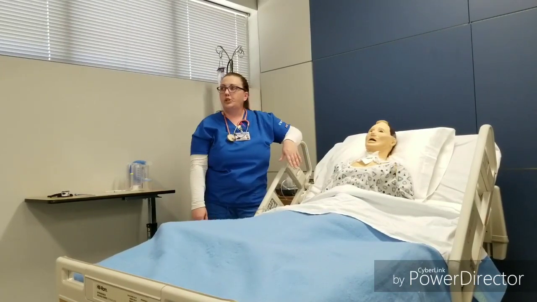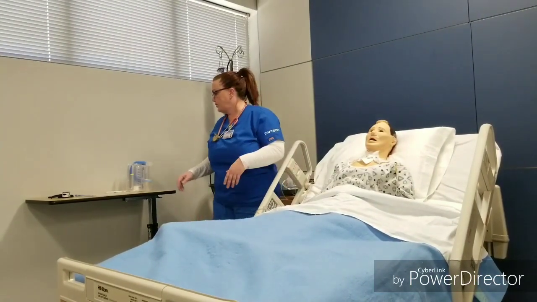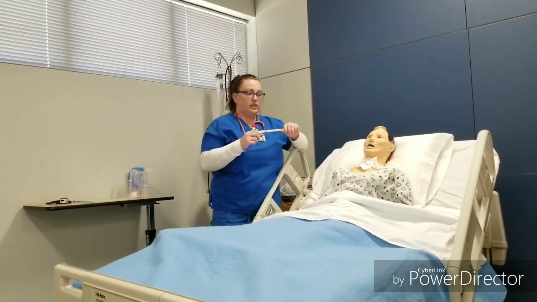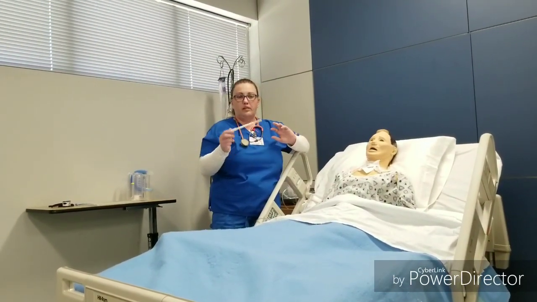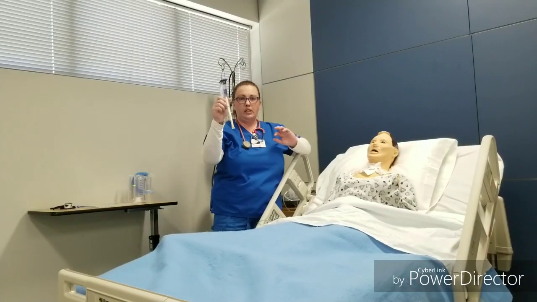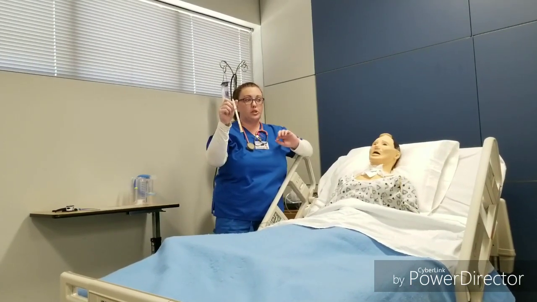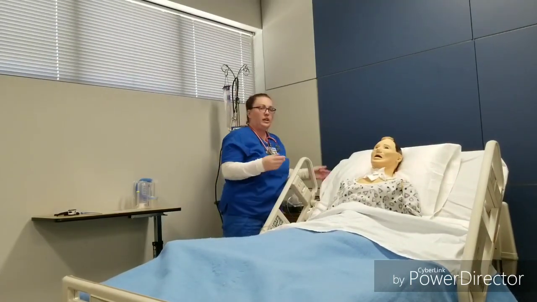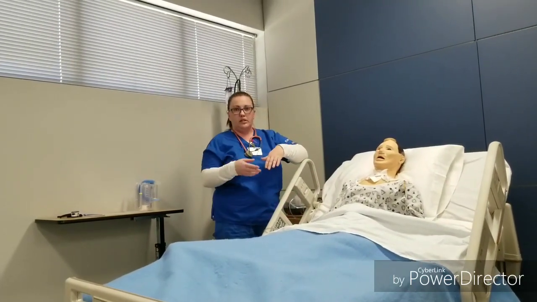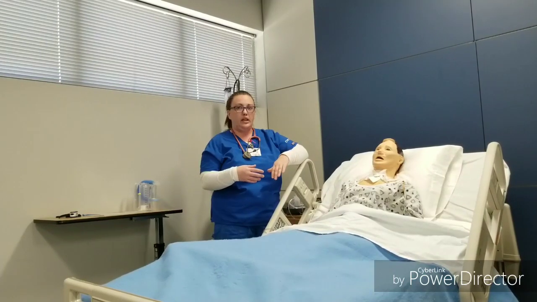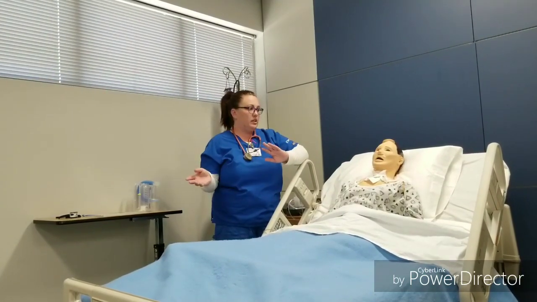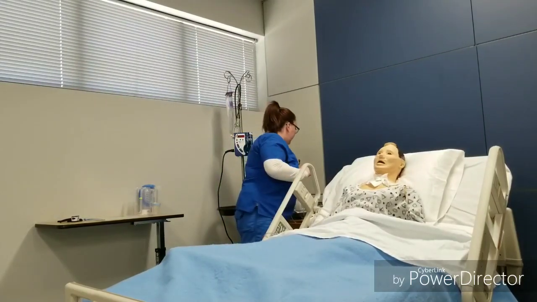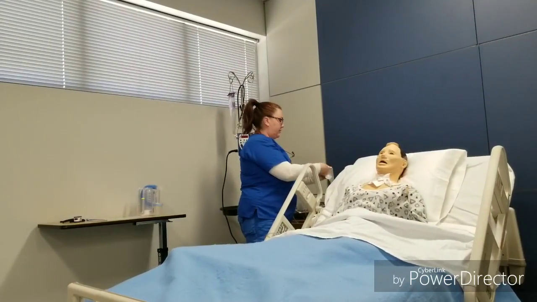And now we're going to perform a throat culture. For this, the supplies you'll need are a pair of gloves and one of these throat culture swabs. And I have checked my orders and identified the patient, introduced myself, hand washing, all that. My gloves.